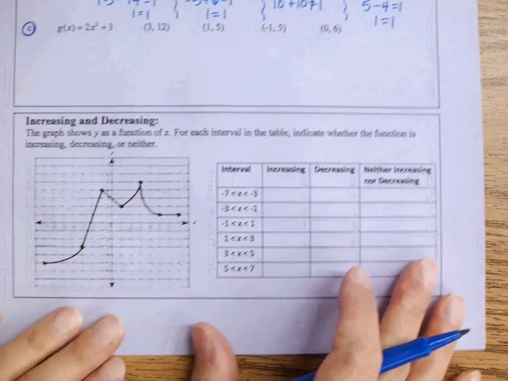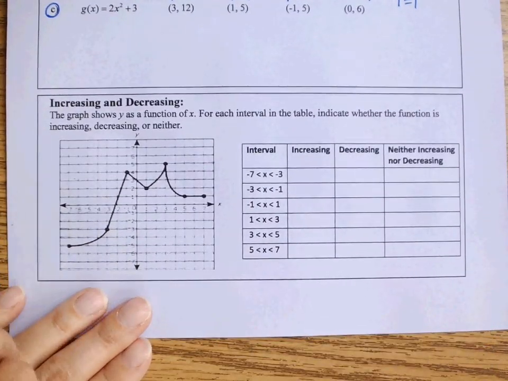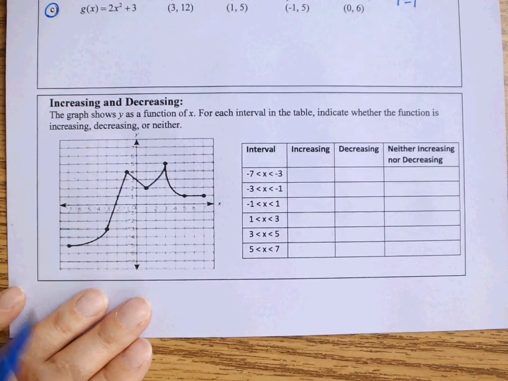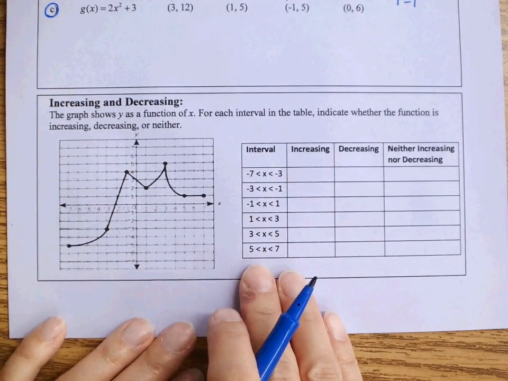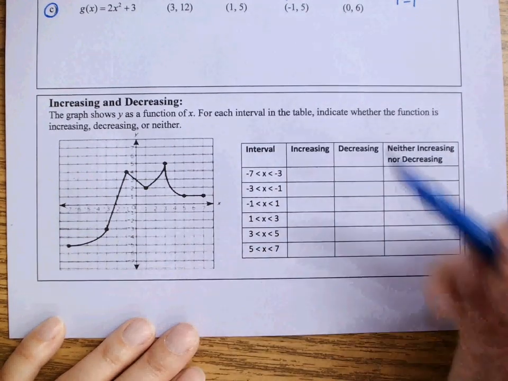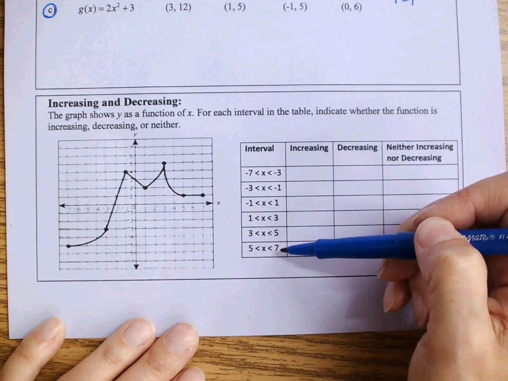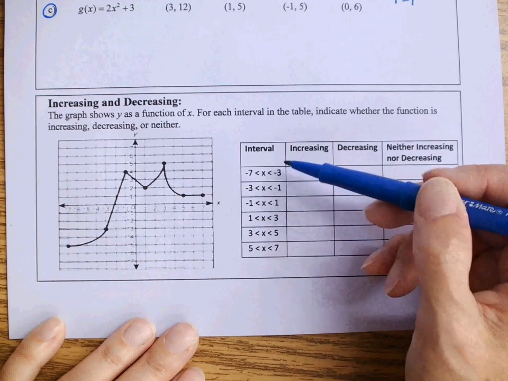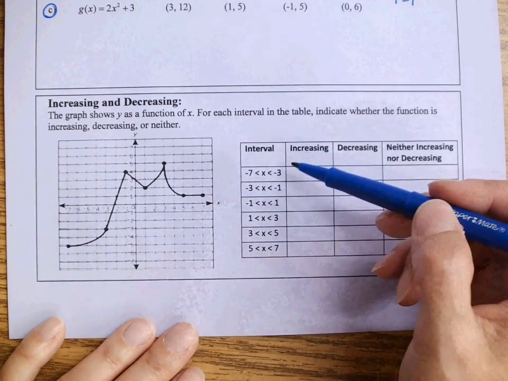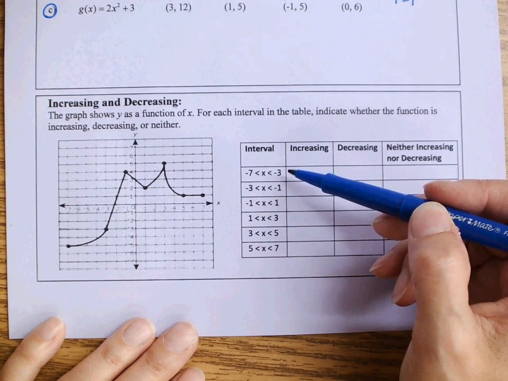This very last thing that we're going to do is just working a little bit more with increasing and decreasing. And so this time I give you the graph and then I give you the intervals. So what I want you to do is pay attention to the way the intervals are written, because I know this is something that some of you struggled with in class. So this graph shows y as a function of x. For each interval in the table, indicate whether the function is increasing, decreasing, or neither.